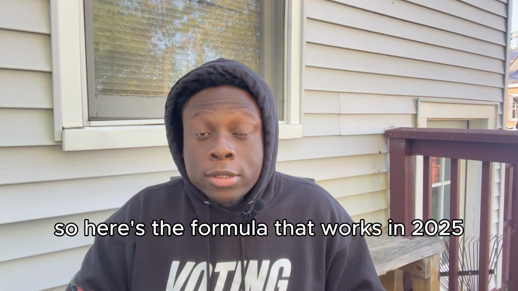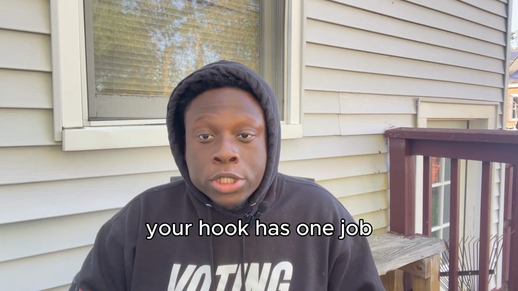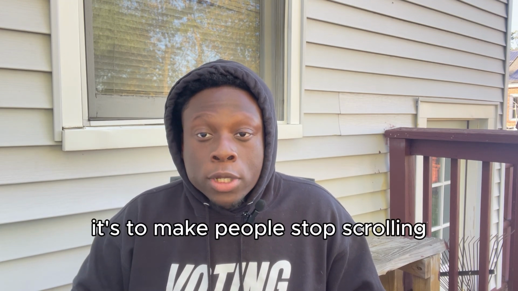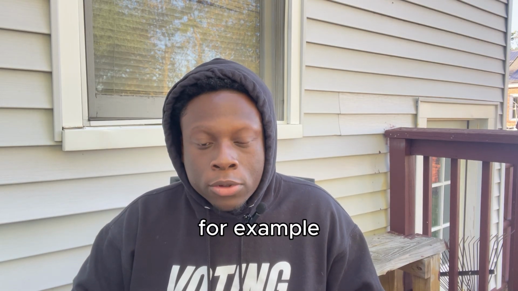So here's the formula that works in 2025. First, you need a good hook. Your hook has one job. It's to make people stop scrolling. Start with motion, emotion, or contradiction. For example, you're editing your reels wrong and it's killing your reach.